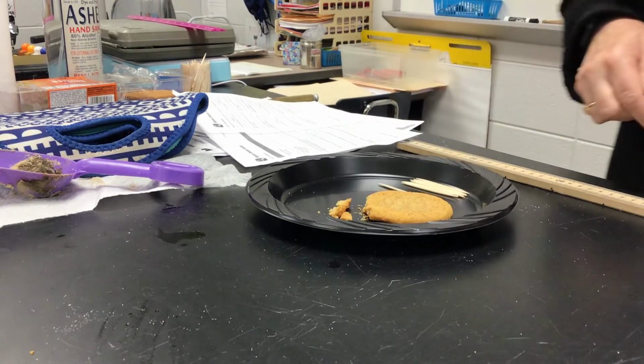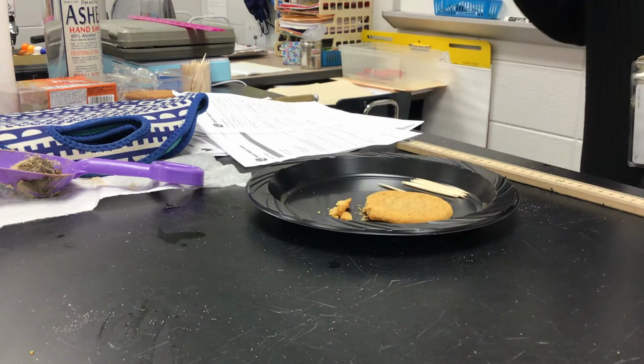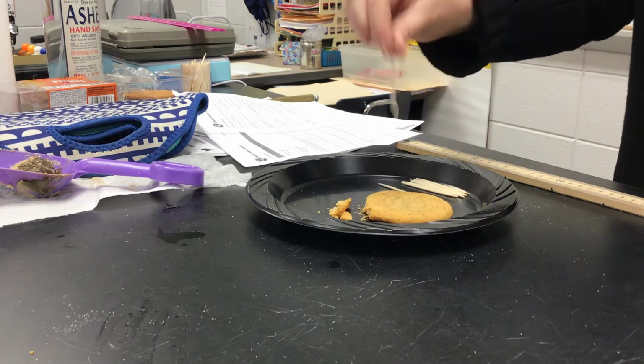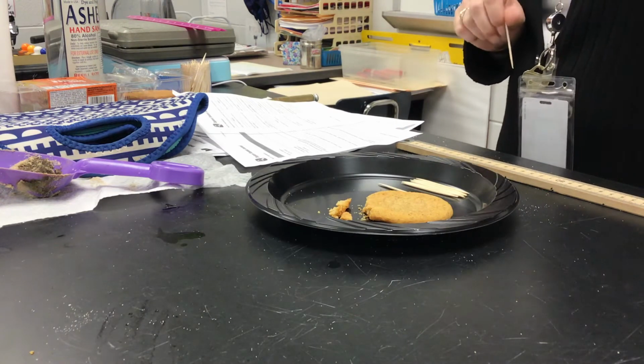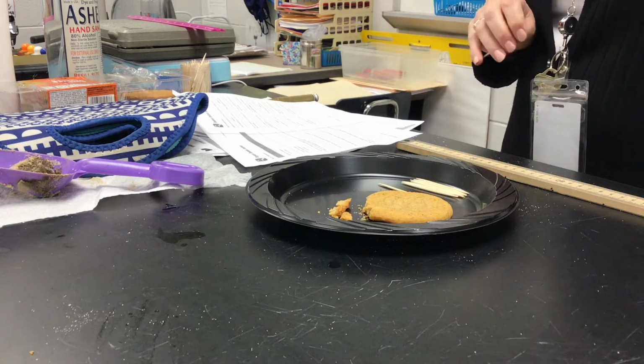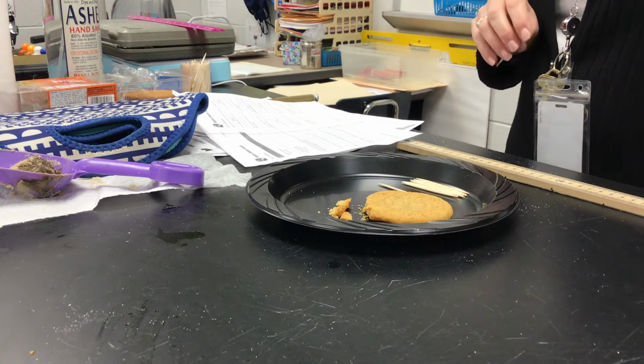Now draw what the cookie looks like after roots or after toothpicks went in the cookie. After, where it says after, where it says after on the top row. Pushing the toothpick into the cookie.